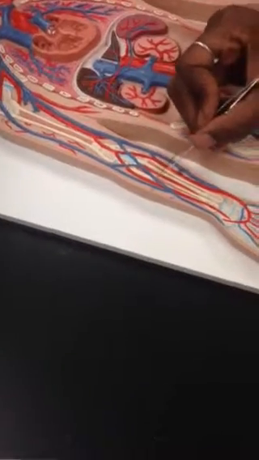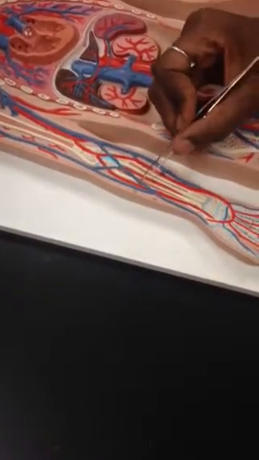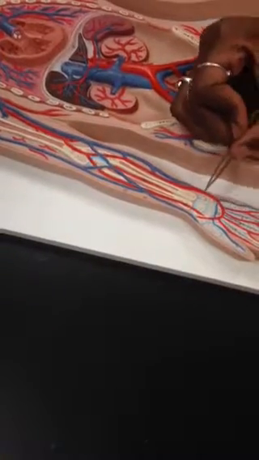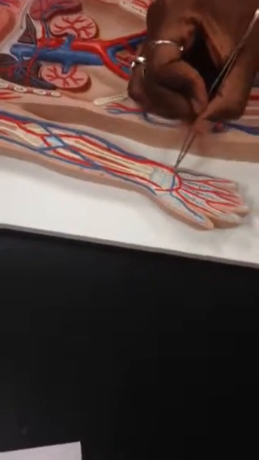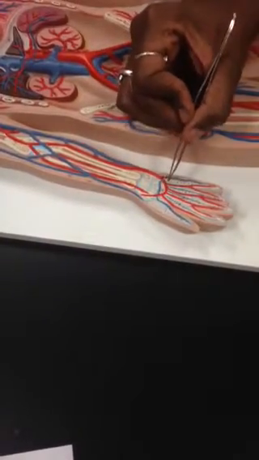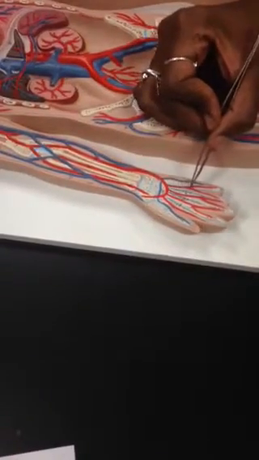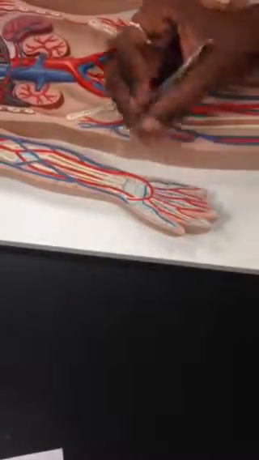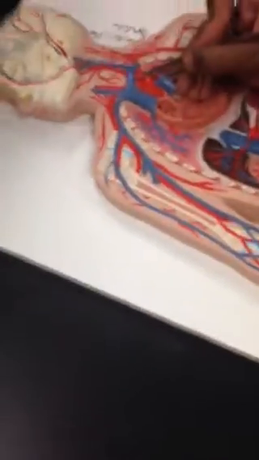The ulnar and radial arteries branch off, so I end up with the superficial palmar arch right there. It forms an arch, and then I end up with my digital arteries, because these are my digits. So let's go back up.